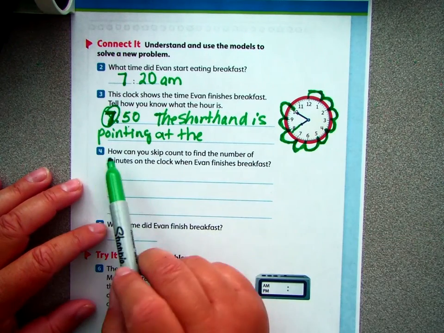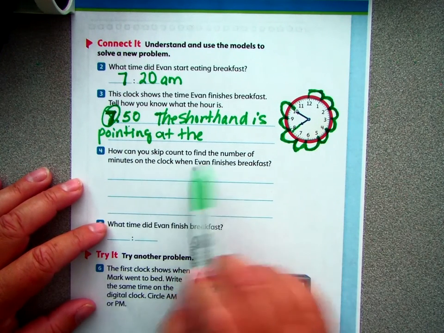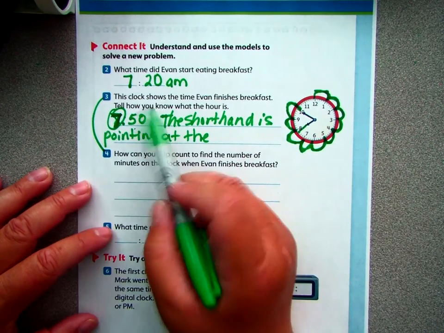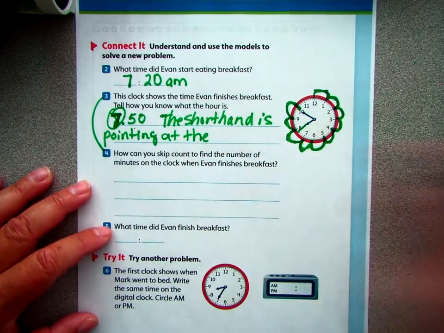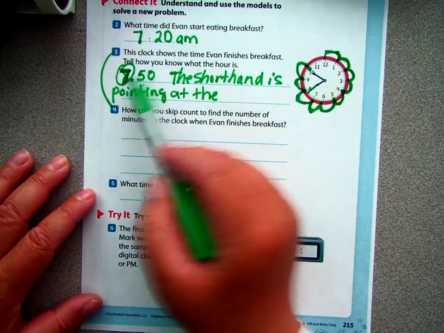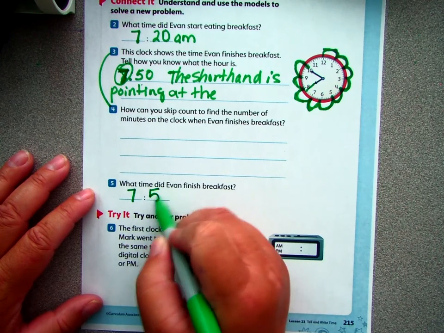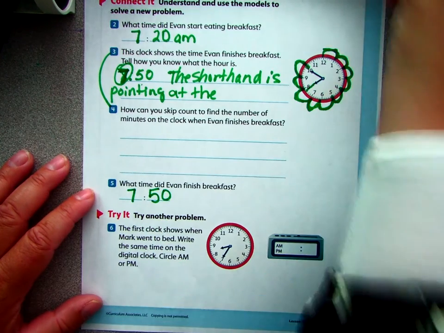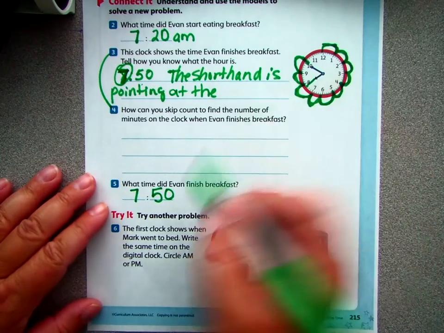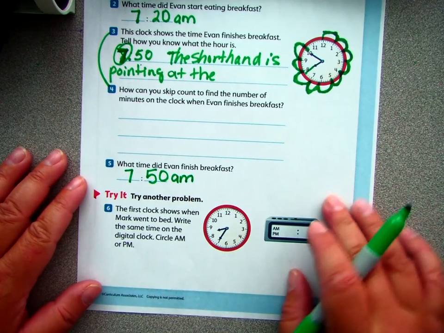Okay? Now, we already combined 3 and 4 and got the answer. It says, how can you skip count to find the number of minutes on the clock Evan finishes? We already did that. Okay? So 3 and 4, one's asking you the hour, one's asking you the minute. We just combined those two questions together. Alright? So what time did Evan finish? Well, we already got our answer. 7 is the hour, 7:50. And the analog clock, the digital clock from earlier told us AM. So we know he finished at 7:50 AM. Right? So try another problem.